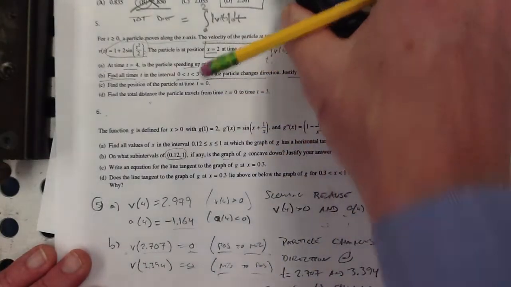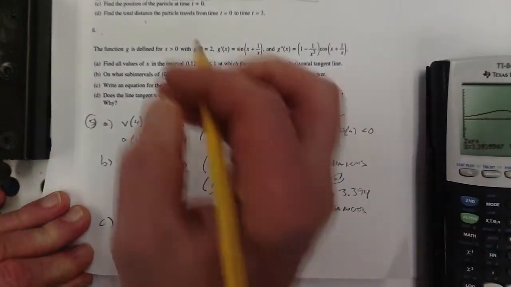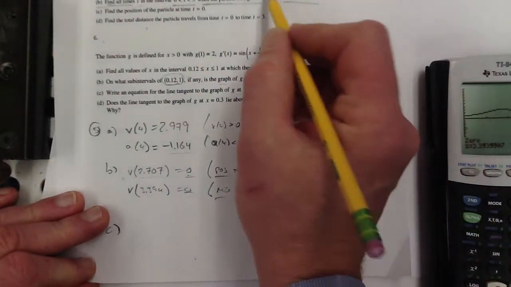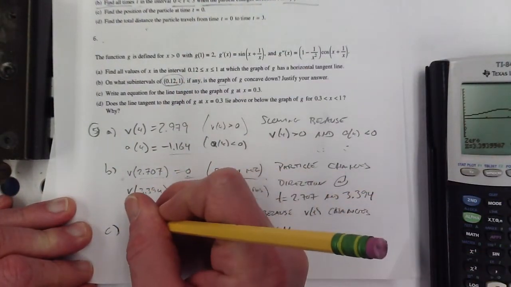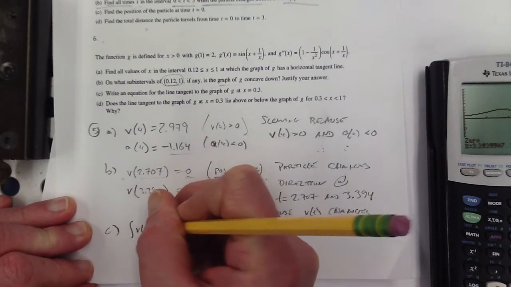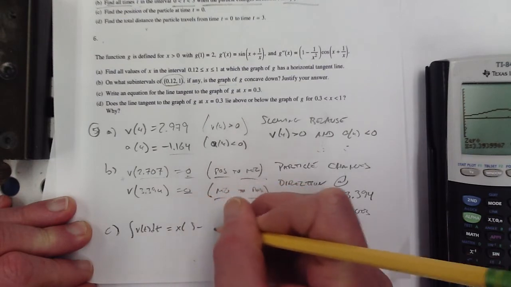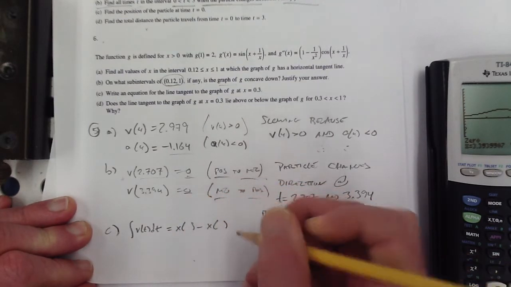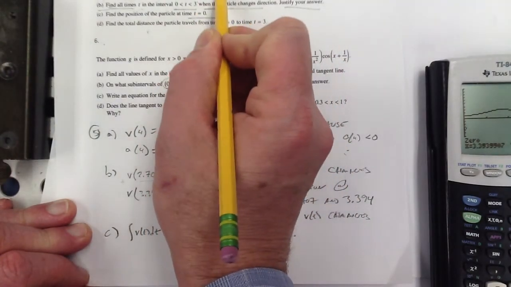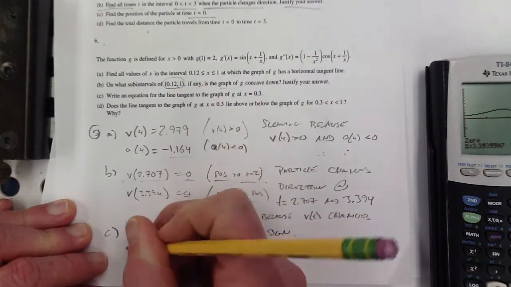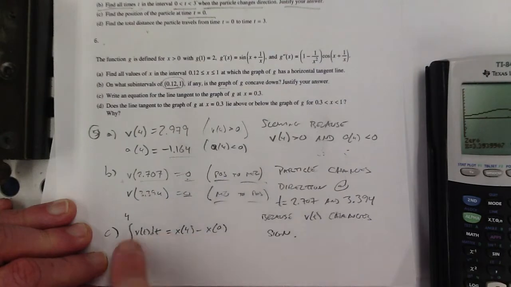Okay? Oh, could you see that down there? Yeah. Find the position of the particle at time equals 0. So that's what we were suspecting there was going to be something like that. So let's see. The integral of velocity with respect to time is equal to position minus position. That is the fundamental theorem of calculus right there. Now I want to know about time 0, and I know about time 4. 0 to 4. So that's what I need to do.